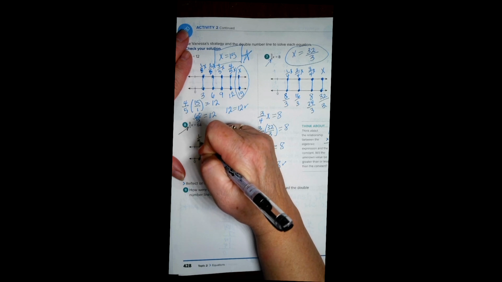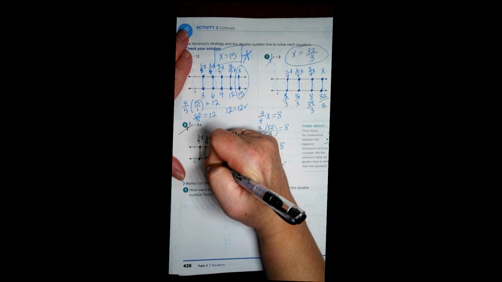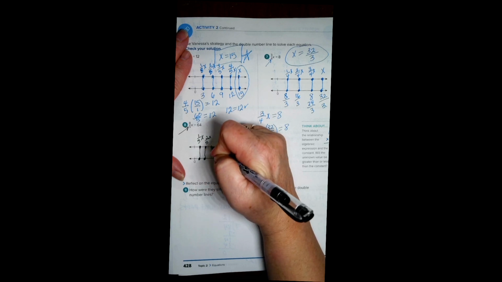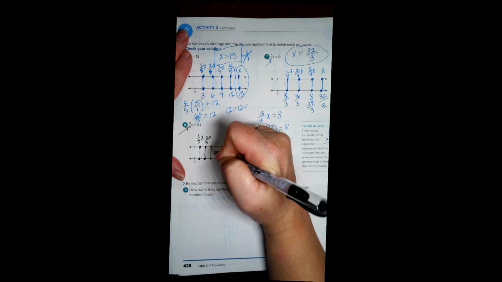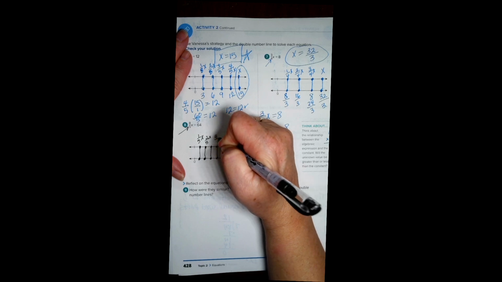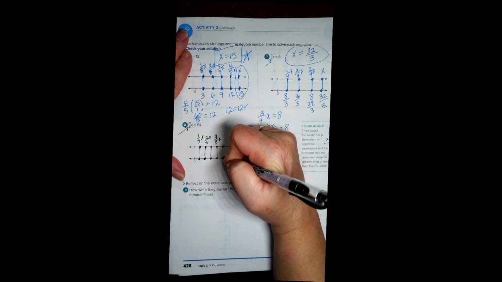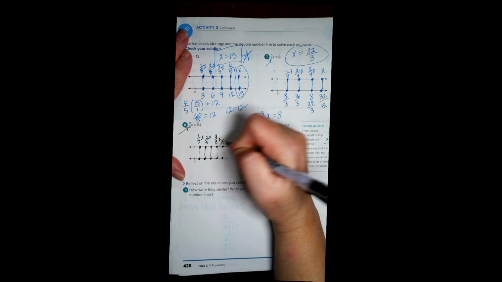So 1/5 x, 2/5 x. I'm not going to have room to write all these. So here would be 3/5. Here's 4/5, so I'm going to write this one in. So know that the 3/5 is in there. 5/5 x, so here's just x.